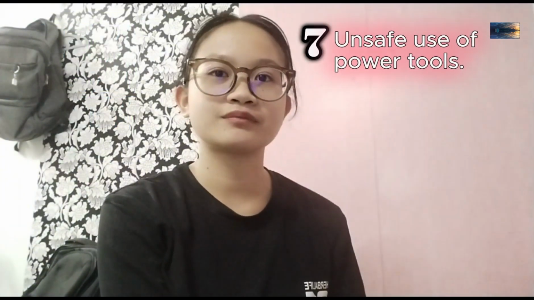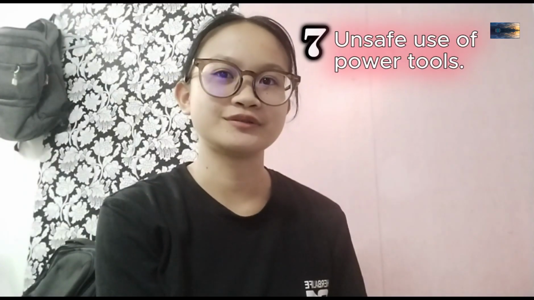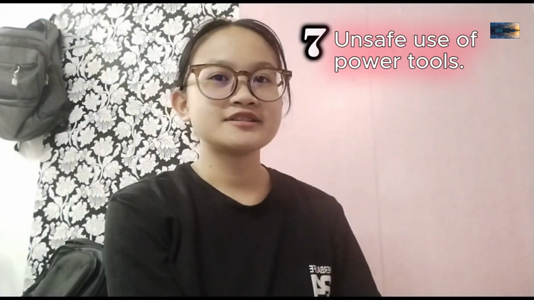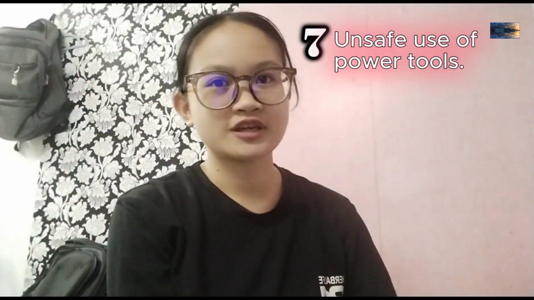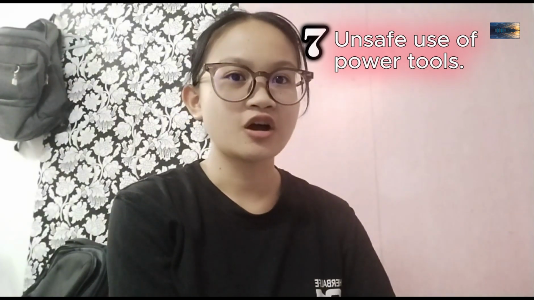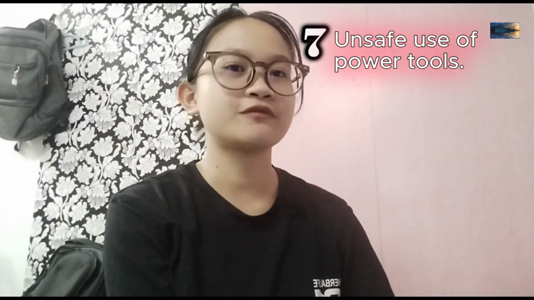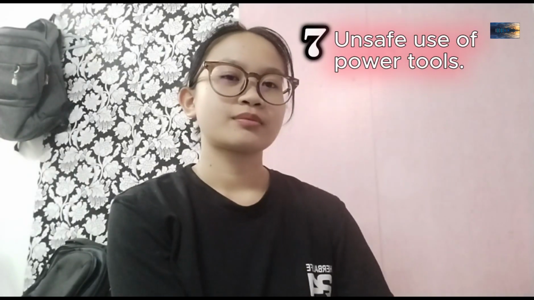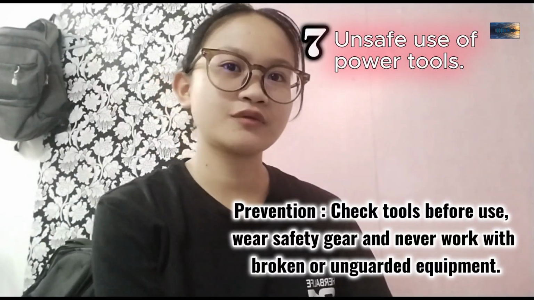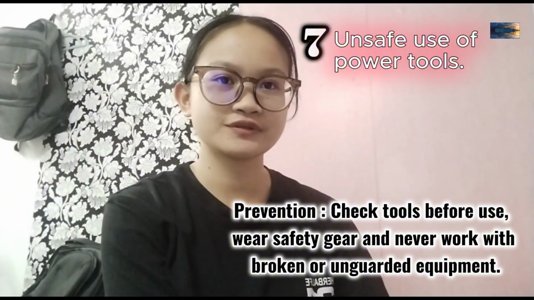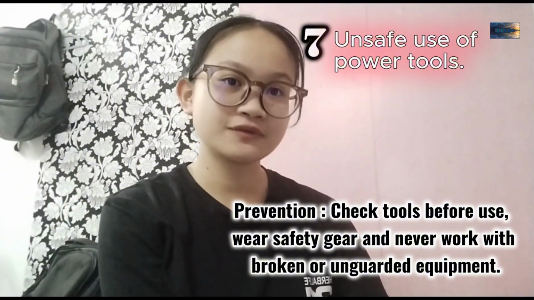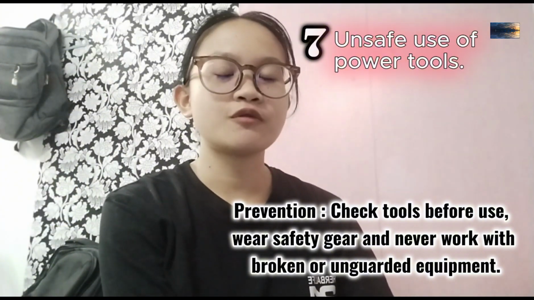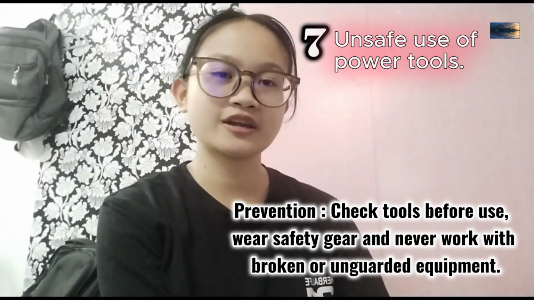Last but not least, unsafe use of power tools. Unsafe use of power tools can cause cuts, shocks, or even fires. In order to prevent that, we need to check tools before use, wear safety gear, and never work with broken or unguarded equipment.